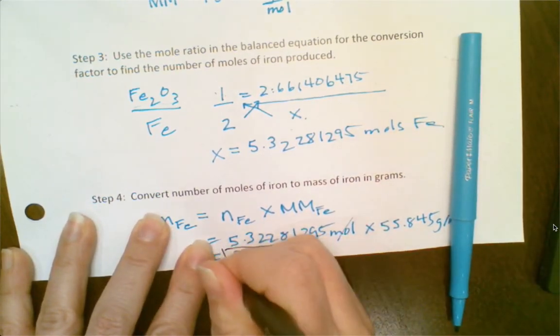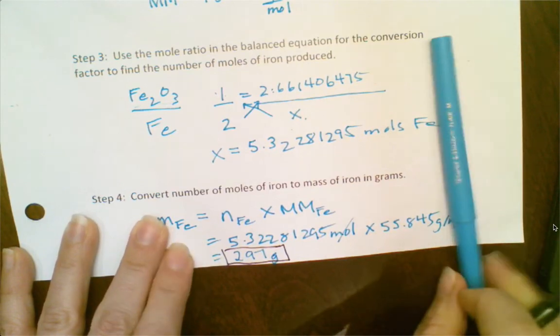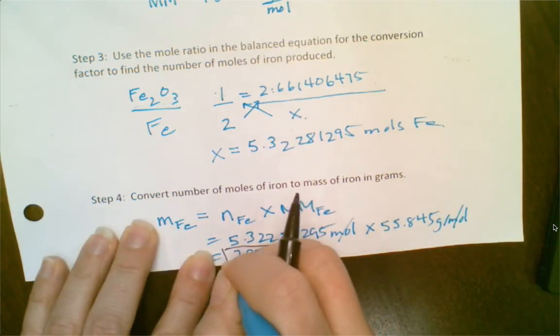What I'd like you to do is box your final answer or highlight your final answer moving forward when you do various worksheets for me.